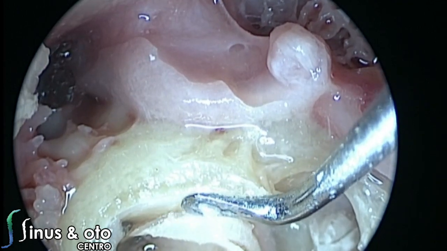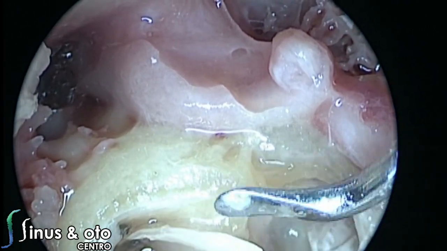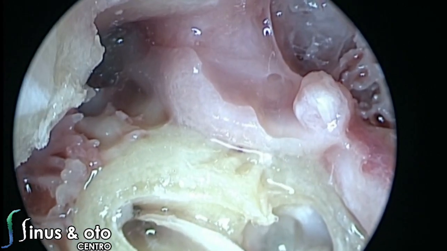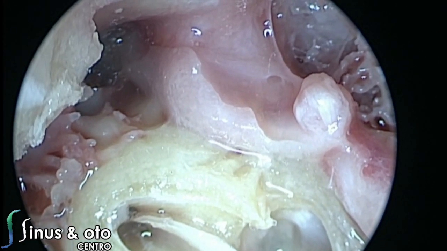Scala vestibuli is over there because it goes directly to the vestibule, and the scala tympani is down there because it goes directly to the round window membrane and the tympanic cavity.